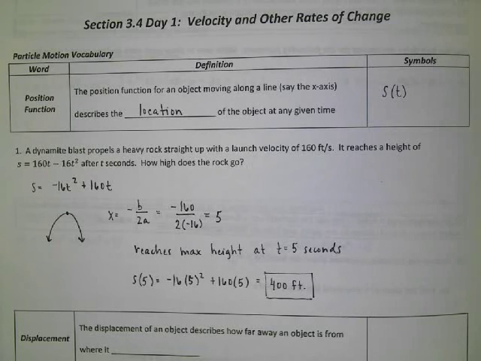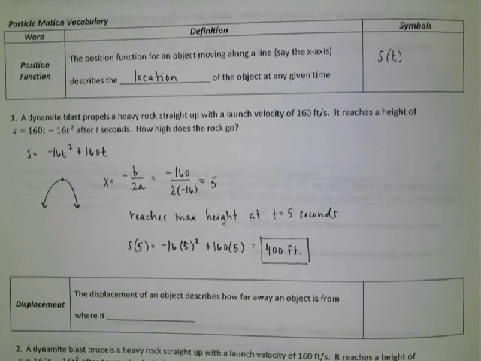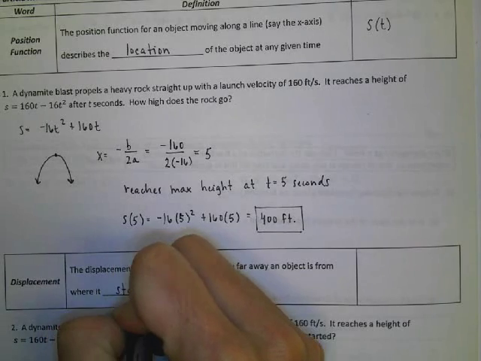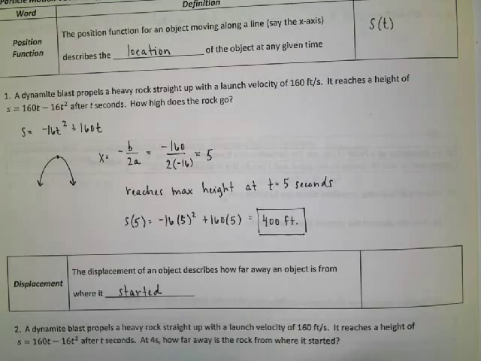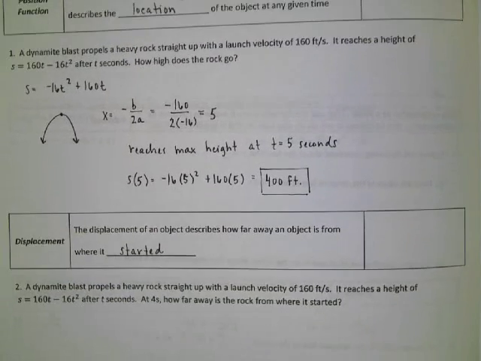So that's our position function. The next thing we want to talk about is displacement. And this a lot of times gets confused with position, so we want to be really clear about what displacement is. So the displacement of an object describes how far away an object is from where it started. So we just want to know from where it started to where it is now, how far is that distance?